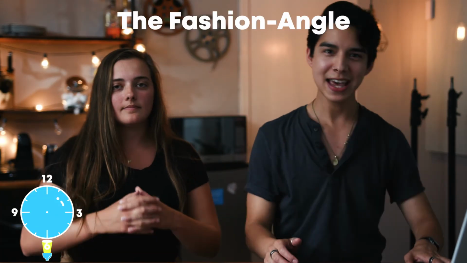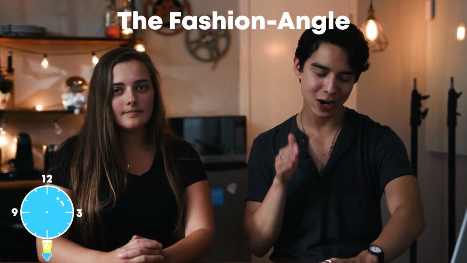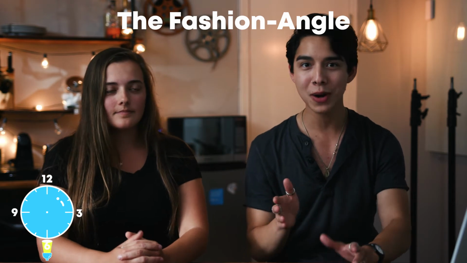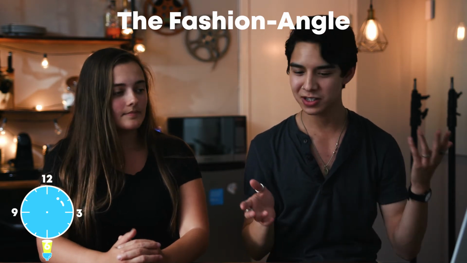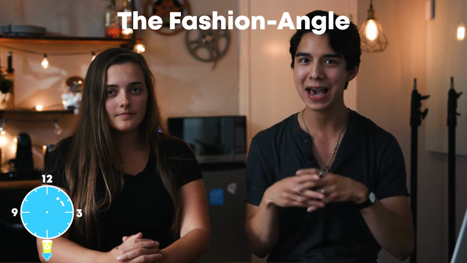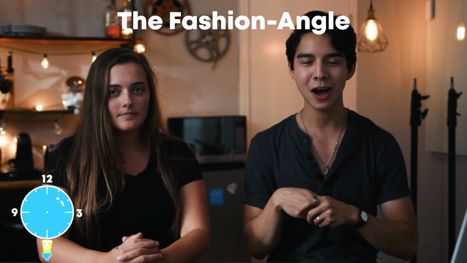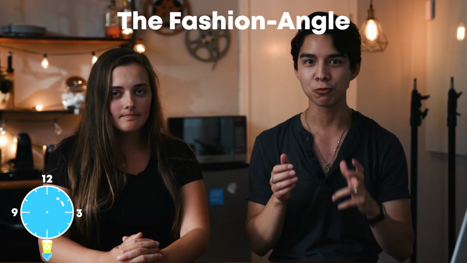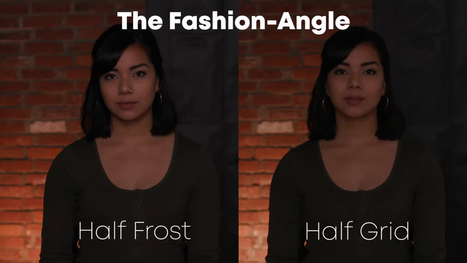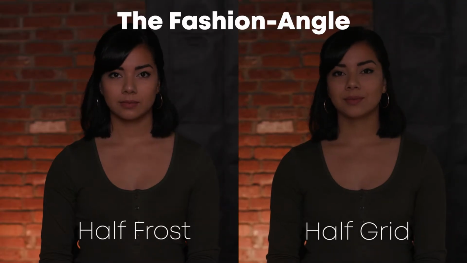All right, we have made it around the clock. We're at 6 o'clock, also known as the fashion angle, where you'd see in your typical magazine or cosmetic beauty look, the light is right above the face, so it flattens any shadows, but you still have that nice shadow around the chin and just accents the beauty of the face.